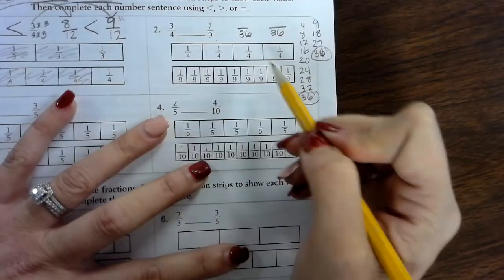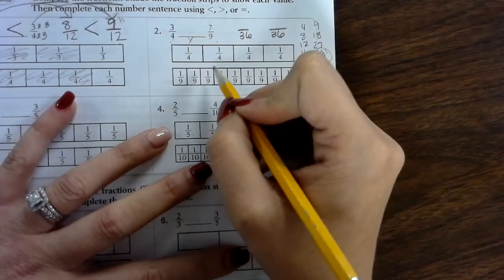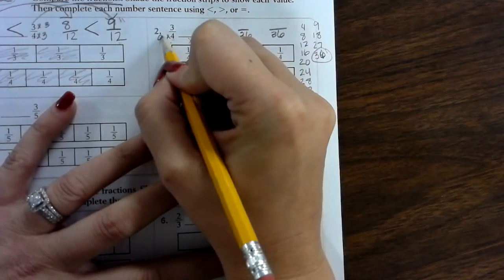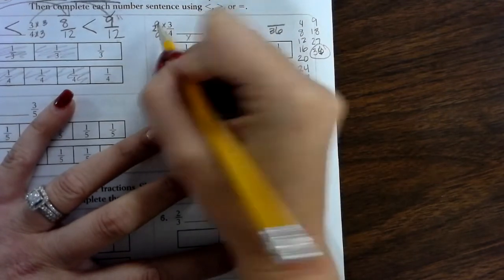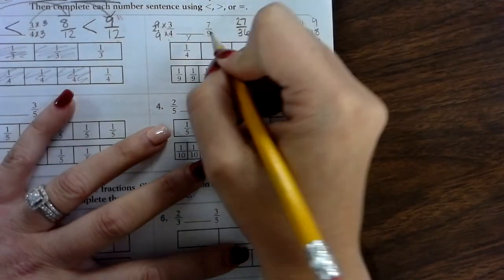And 4 times 9 is 36. So I could have just multiplied these two together and got my common denominator. What did I do to 4 to turn it into 36? I multiplied it by 9. What I do to the bottom of the fraction, I must do to the top of its fraction. 9 times 3 is 27.